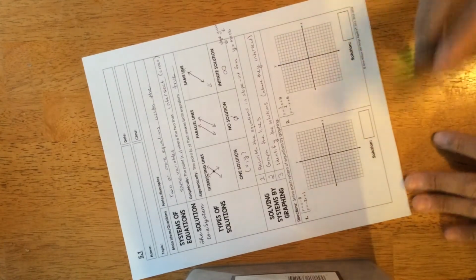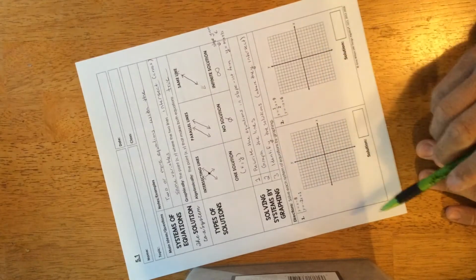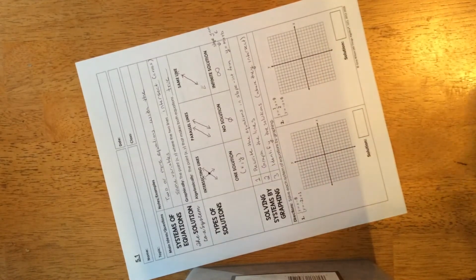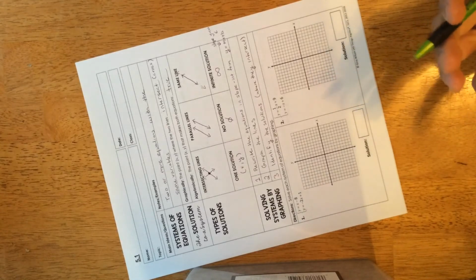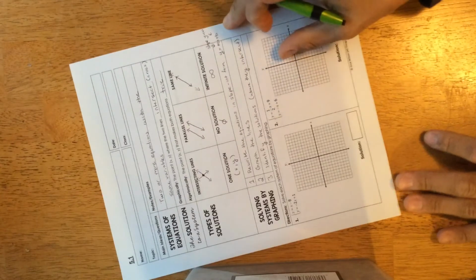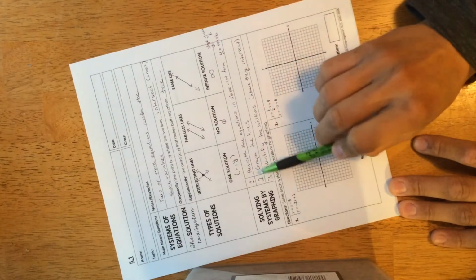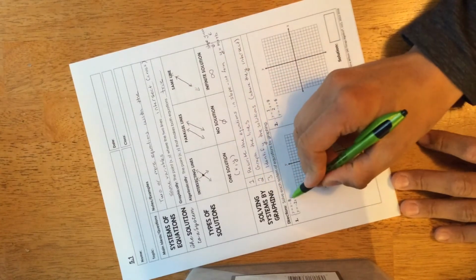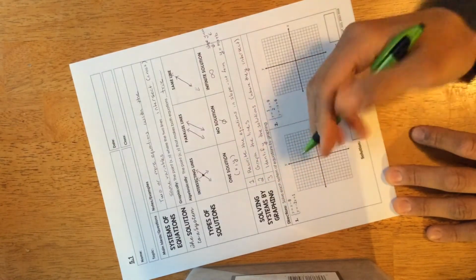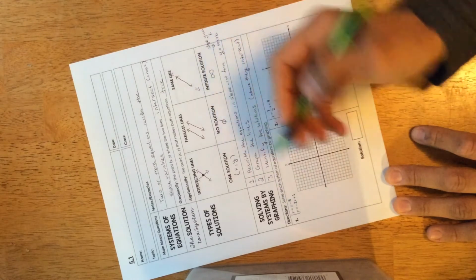Alright, so what we'll do is look at a couple of problems together, and then I'll have you finish the rest on your own. Number one, we look at our steps. First step is to rewrite the equation in slope-intercept form. These are both in slope-intercept form already, y = mx + b.